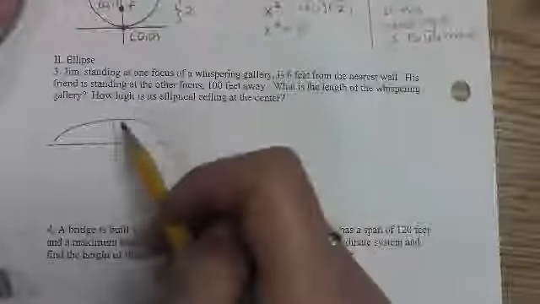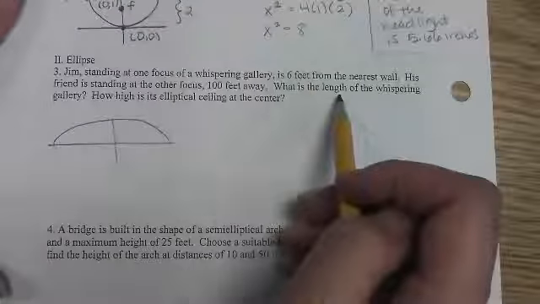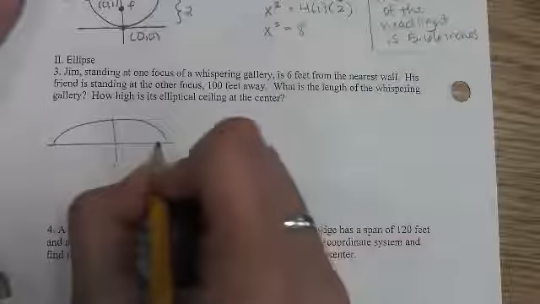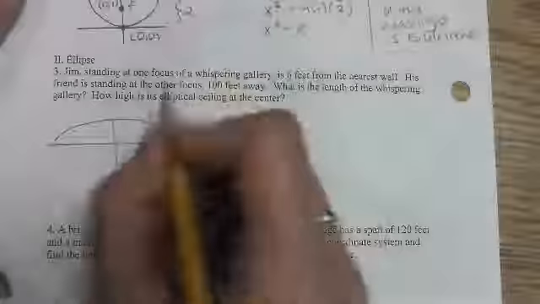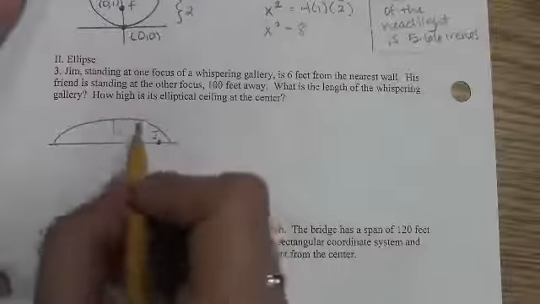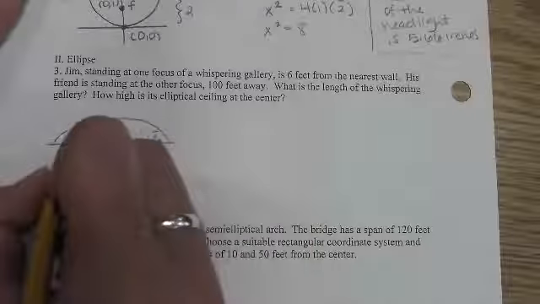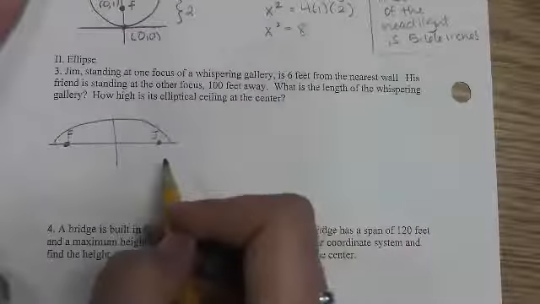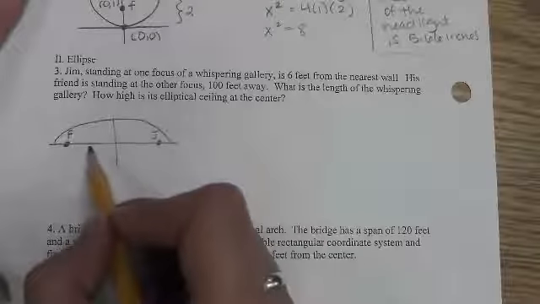So we've got Jim standing at one focus of a whispering gallery. He is 6 feet from the nearest wall. So there is Jim, 6 feet from the nearest wall. His friend is at the other focus 100 feet away. So here is his friend. Can his friend be Fred? Fred the friend?